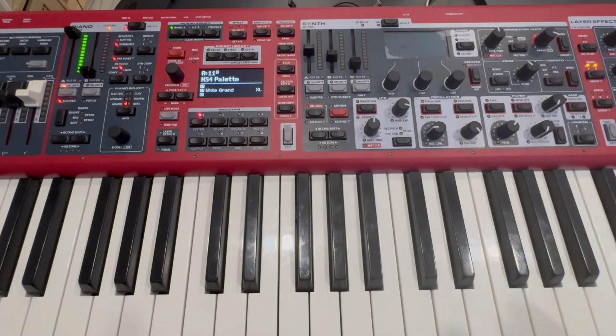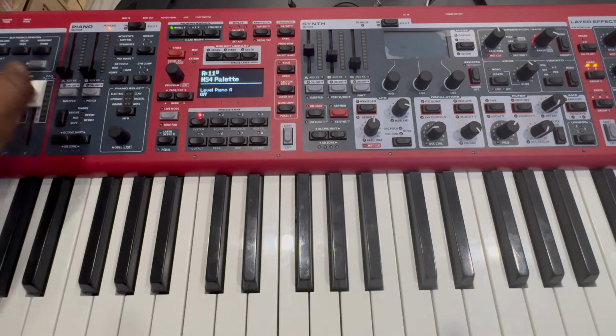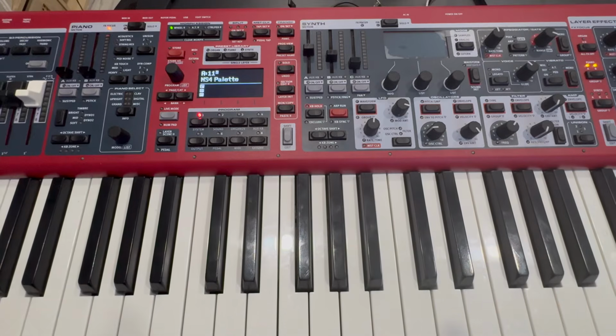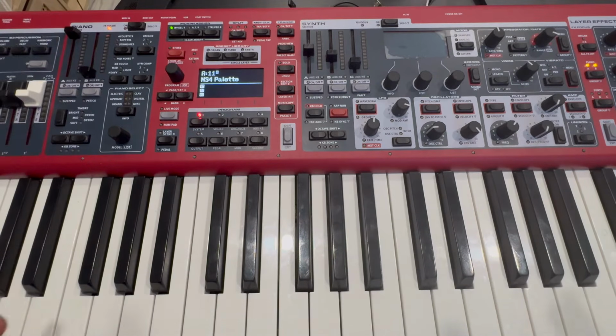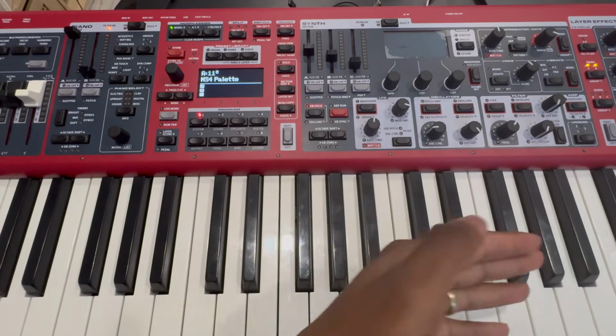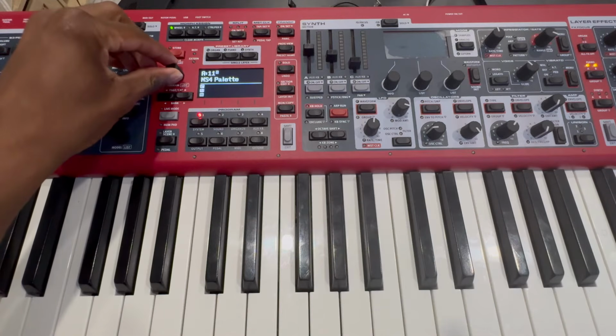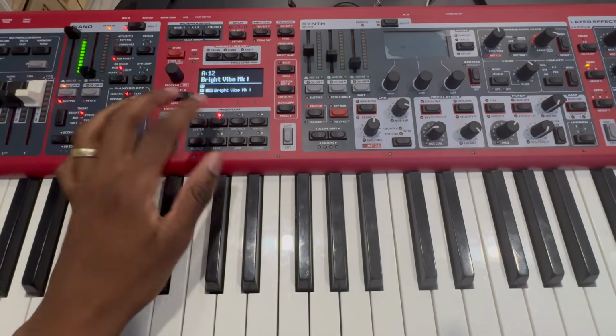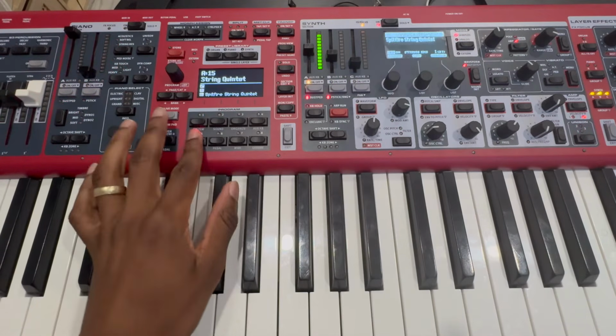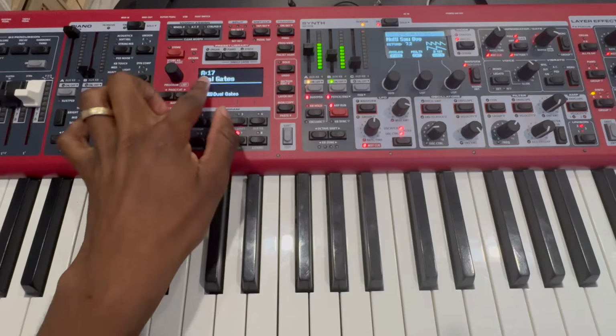So let's first of all start with the piano section. Okay, so to start from scratch, you can pick a program that you want. Essentially, the way the Nord works is that a program is basically a patch, and the patch has different sounds in it. So here you toggle through programs. 1.1 is the first one, obviously. Then it goes to 1.2, 1.3, 1.4, and so forth, as you can see on the screen.